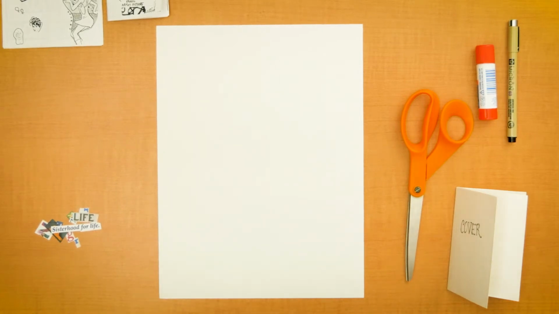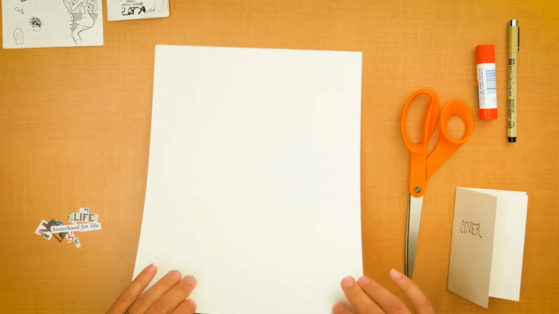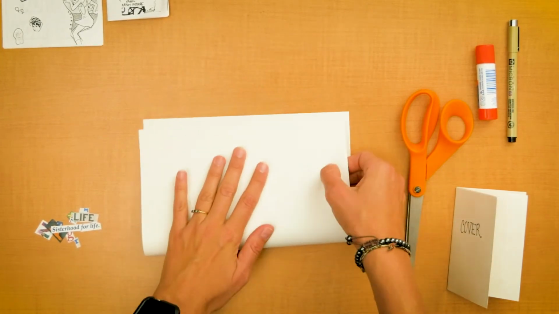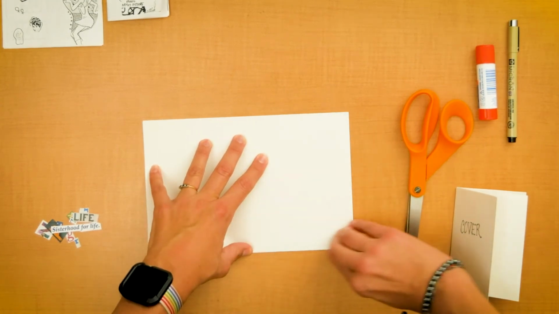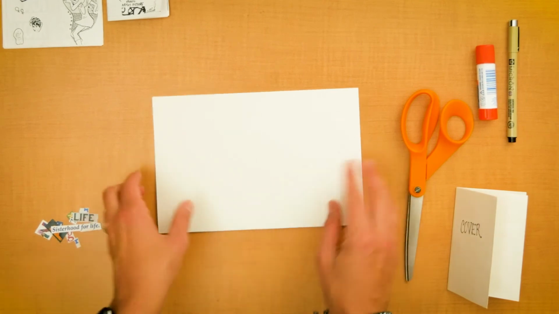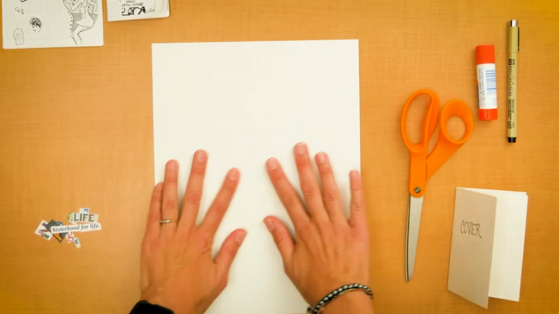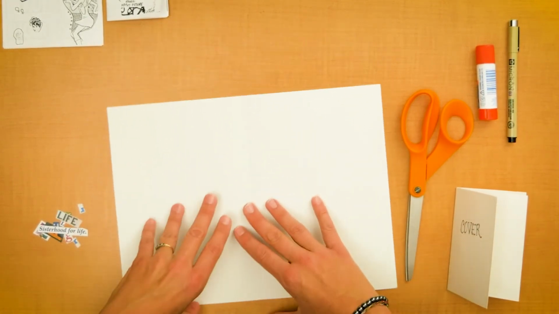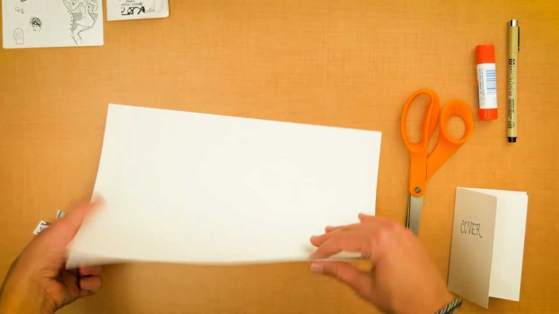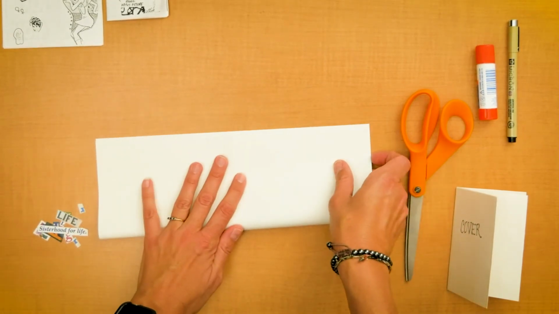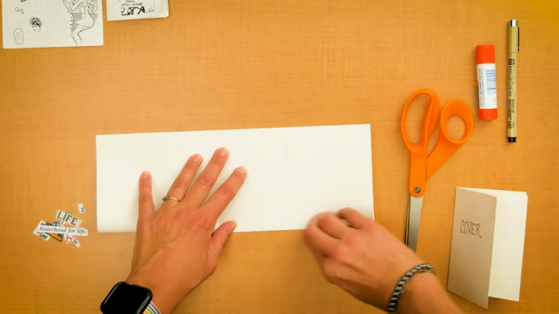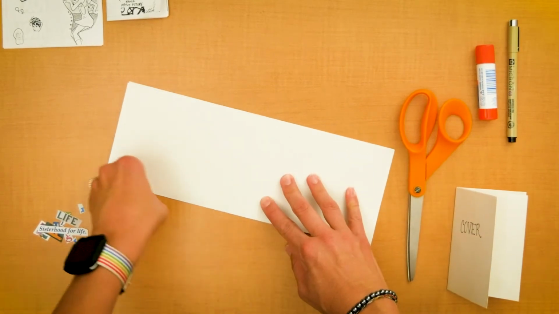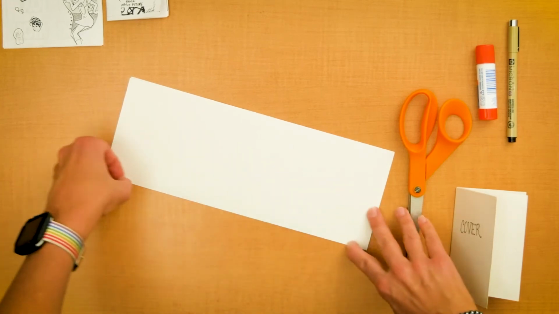So let's talk about folding the paper, all right? The first thing you're going to do, you're going to take your paper and you're going to fold it what we call hamburger style. So you're going to fold it in half, just like this. And then you're going to open it back up. And then you're going to fold it hot dog style. And try to get the corners lined up as best as you can. They will get out of alignment when you put everything together as a booklet.